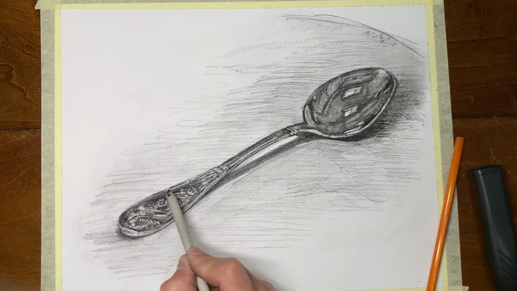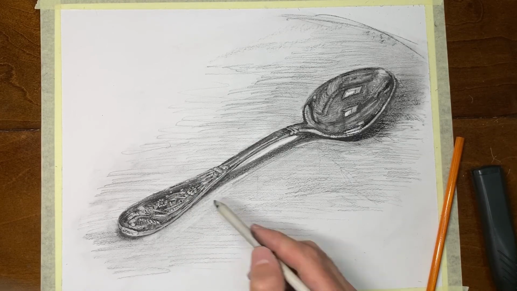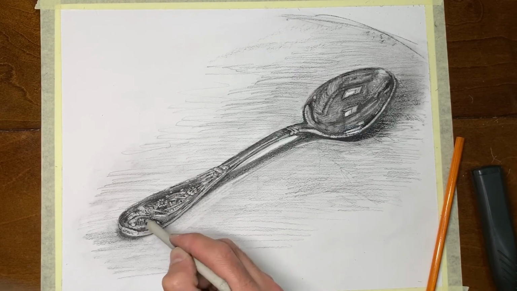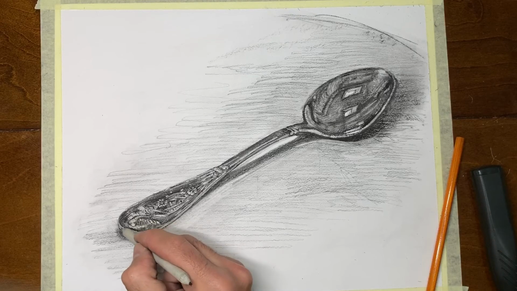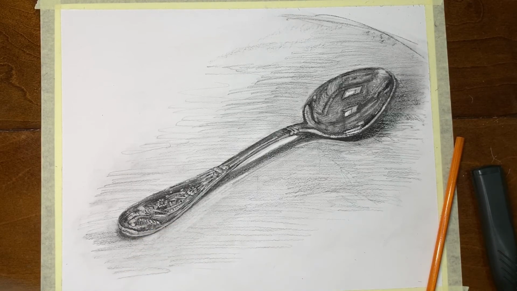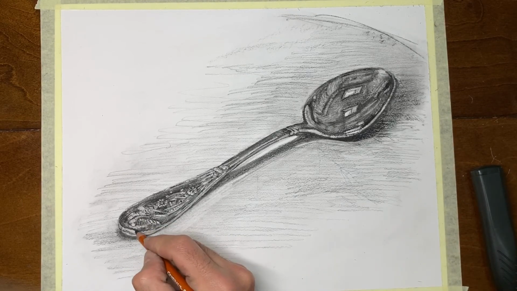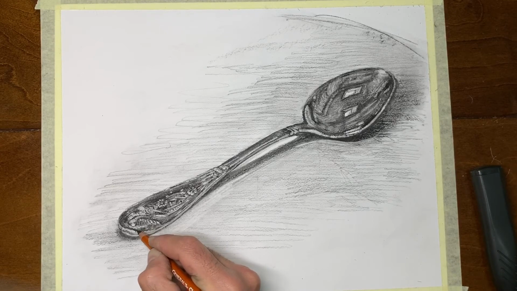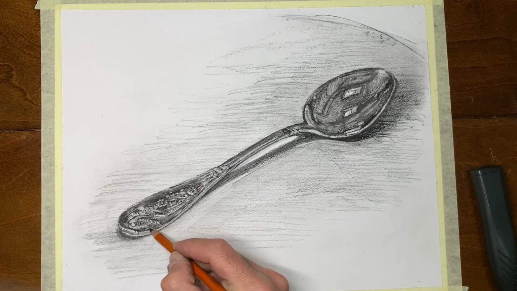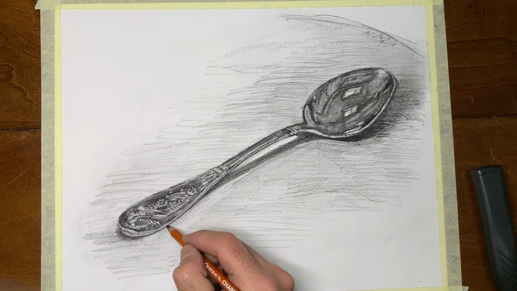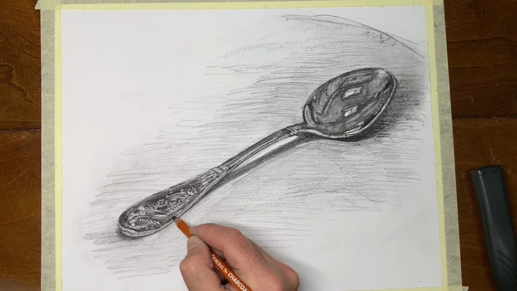I think that it's always important to remember not to overwork your piece, whatever it is you're working on, because there is such thing as working too long on your piece that will essentially dry the life out of it by going too far with details.